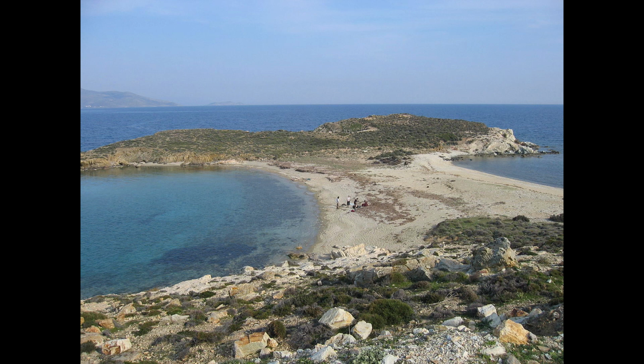Now, a tombolo is formed when a spit joins the mainland to an island. Chesil Beach in Dorset is a tombolo, as the mainland is joined to the island of Portland. Another example is shown in the picture above. You can see how there's a bridge of sand or beach between the mainland and the island.